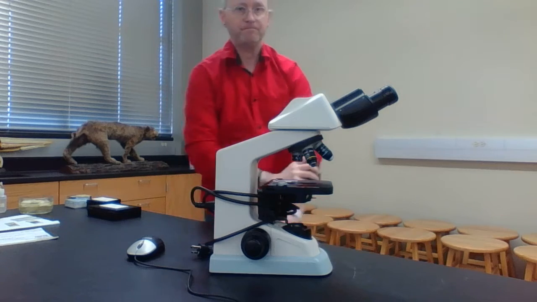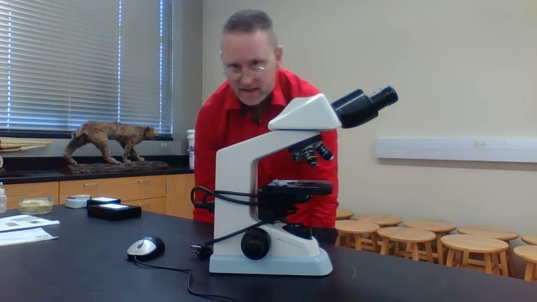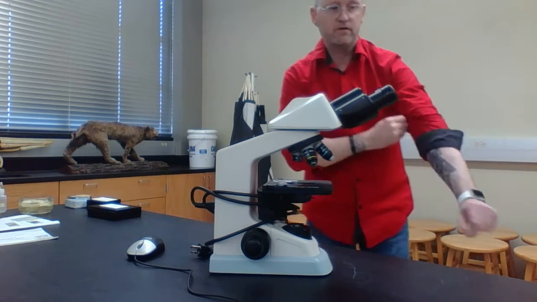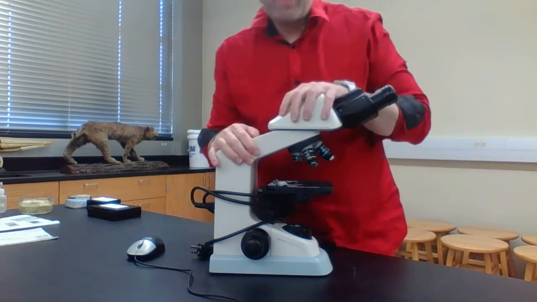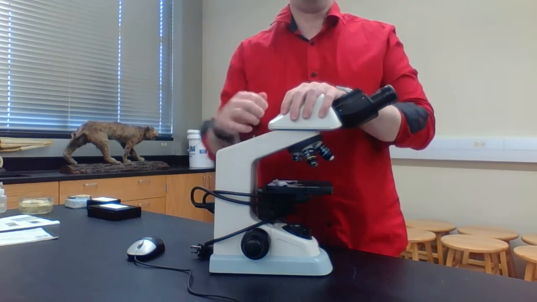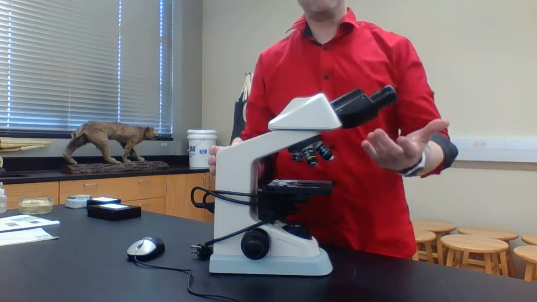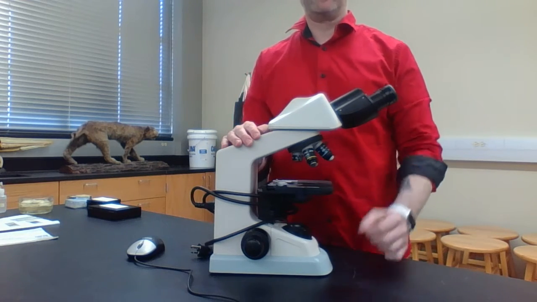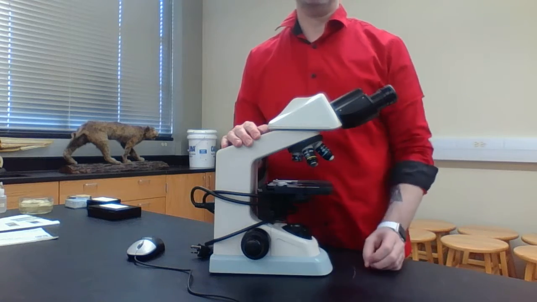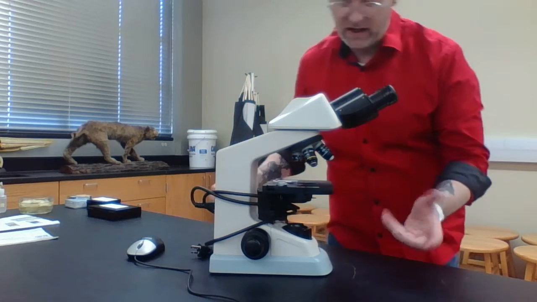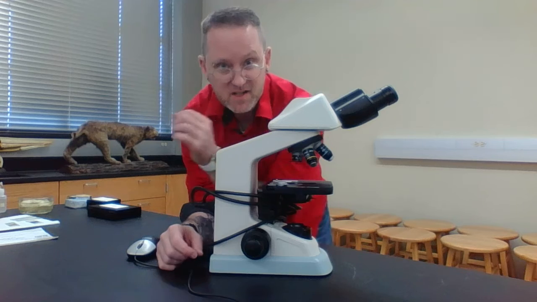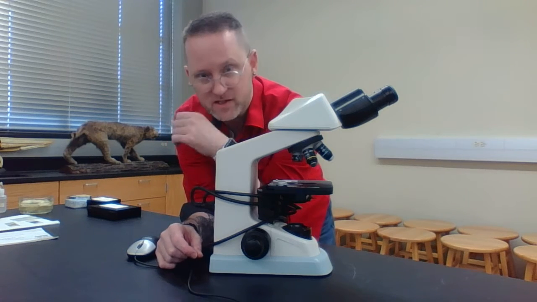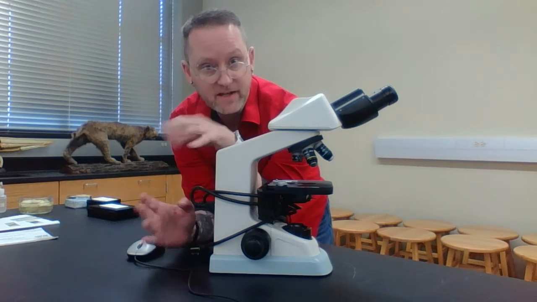Before we start to plug it in and talk about all the parts and how to use it, notice that each microscope, regardless of whether it's a magnifying glass, a compound light microscope, or an electron microscope, has 2 different characteristics: magnification and resolution. Magnification makes sense, because something so small that we can't see with our eye, we want to magnify to look at it.